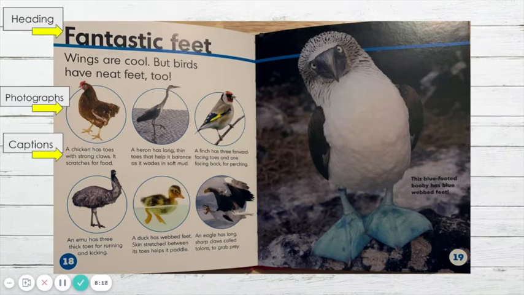I'm thinking that I need to pay close attention to the chicken's feet. And the same for each of these photographs. That's because the heading tells us that the photographs are all about fantastic feet. And in each photograph, we can see the bird's feet, right? Good.